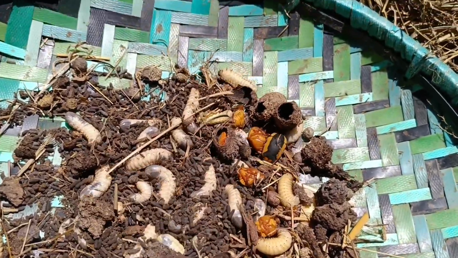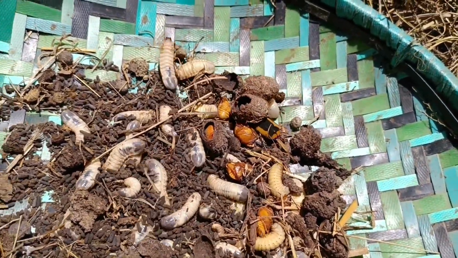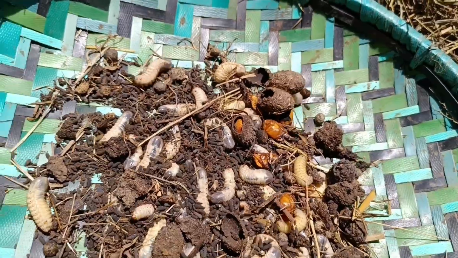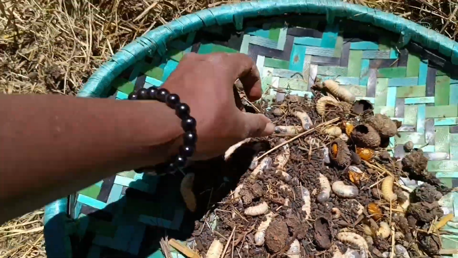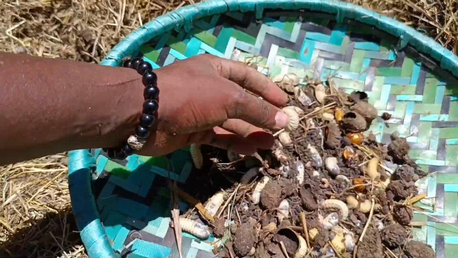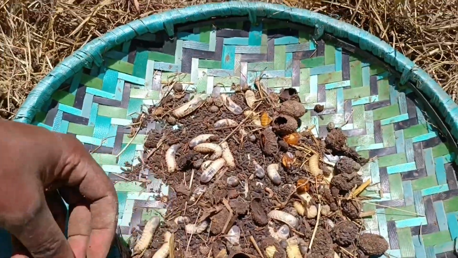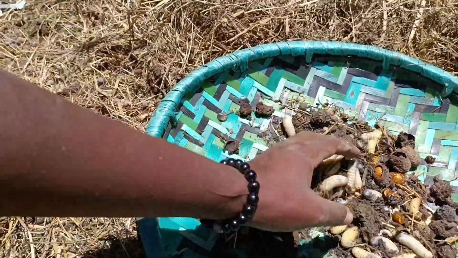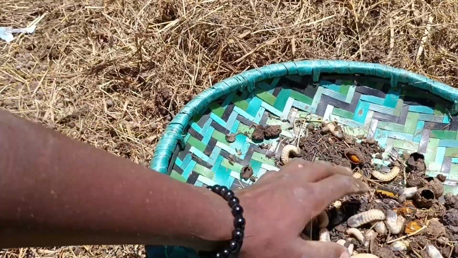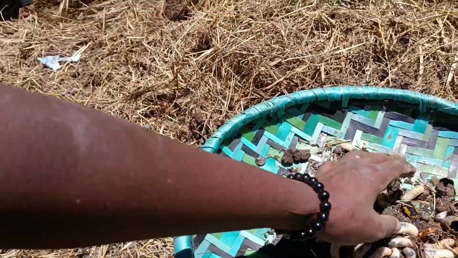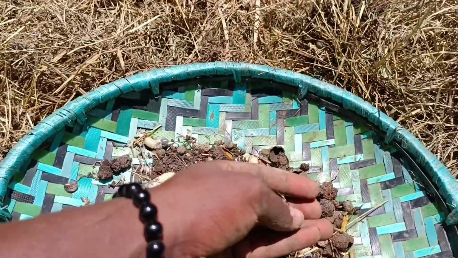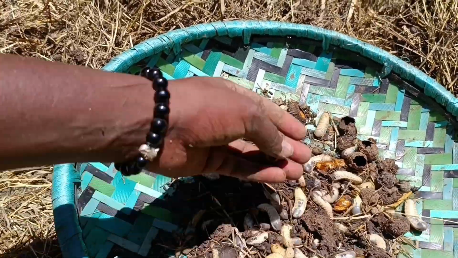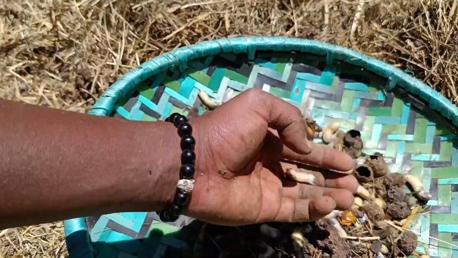So this insect you see here is called the sun beetle or the Congo beetle, and this is the larva stage of it. It's commonly found in cow dung and any other animal dung on your farm. And this is the last stage. This is usually the last stage. This is the first stage.